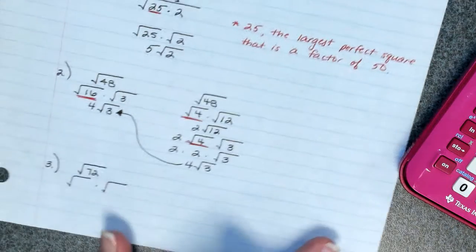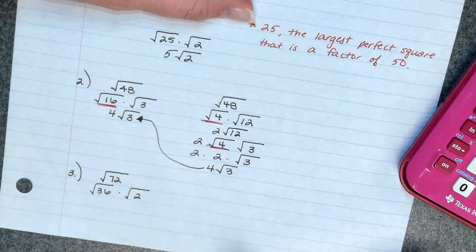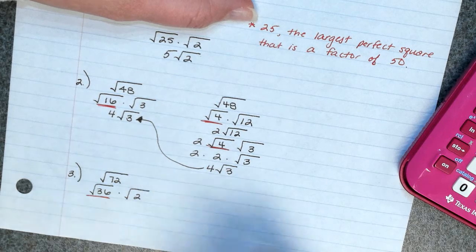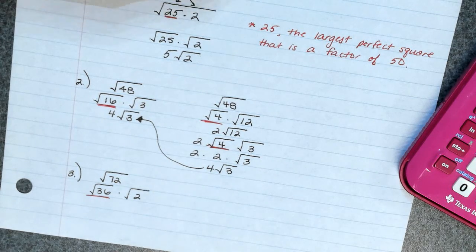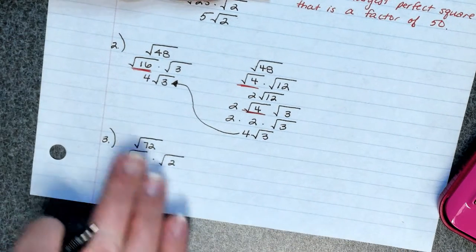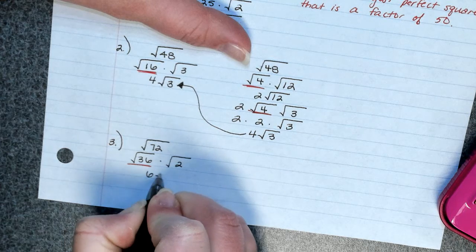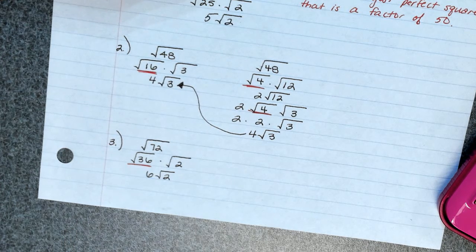I'll show you another example after this. So 36 times 2. And I always write my perfect square out front, because once I take the square root of it, it no longer has a square root sign, and that's the number that goes out front. So what's the square root of 36? So we have 6 square roots of 2. Are we okay with that?